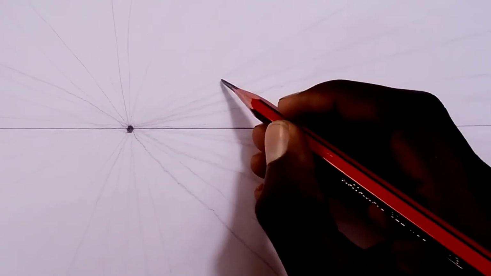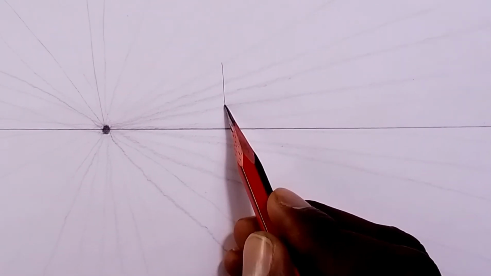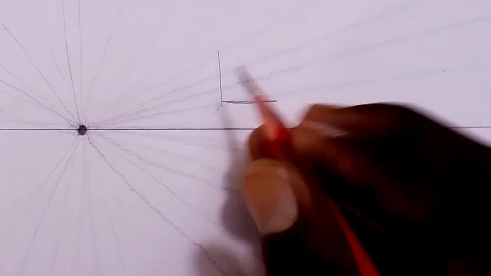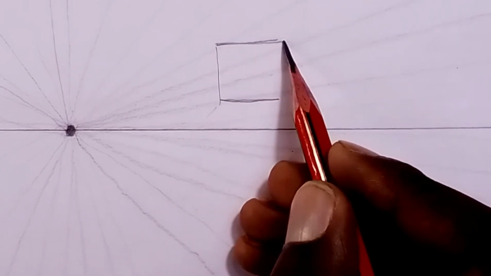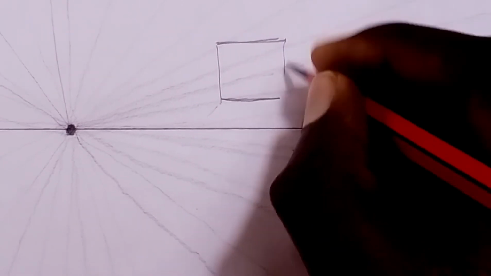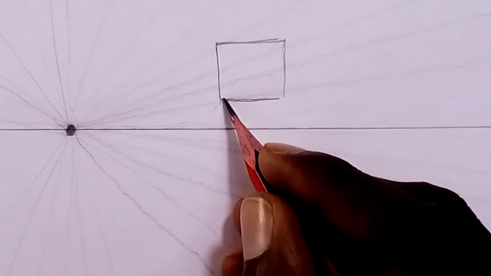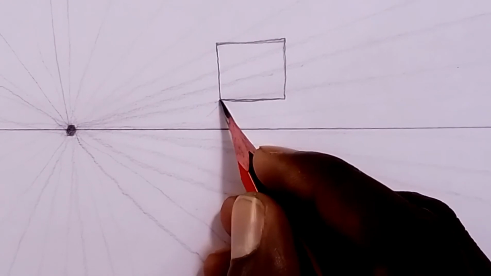So now let's assume we have a shape over here. How is it going to be related to our perspective point? It's going to be related in this way.